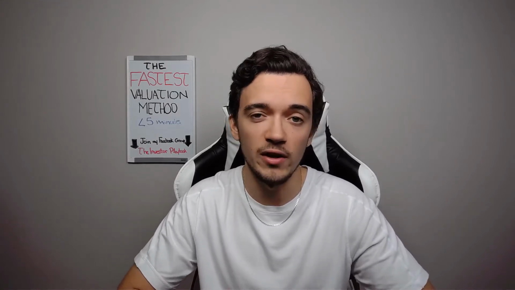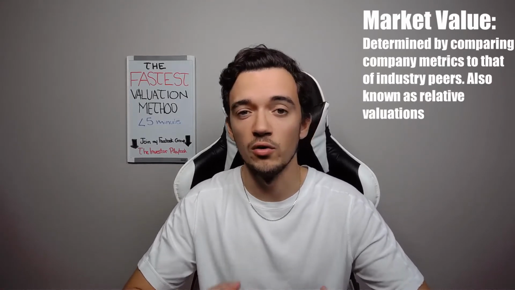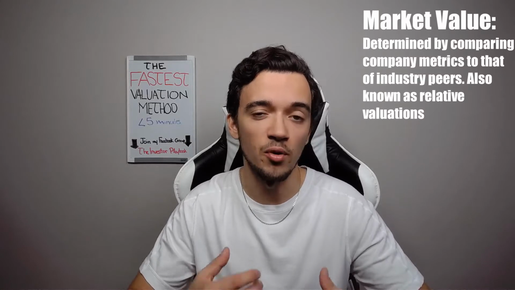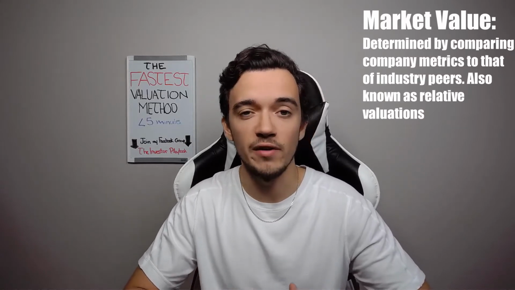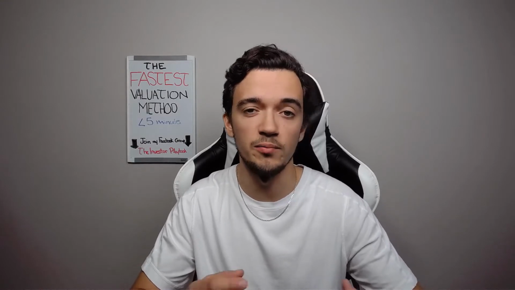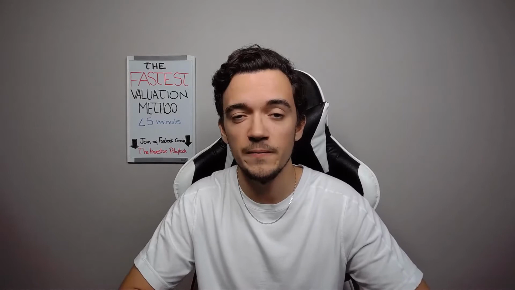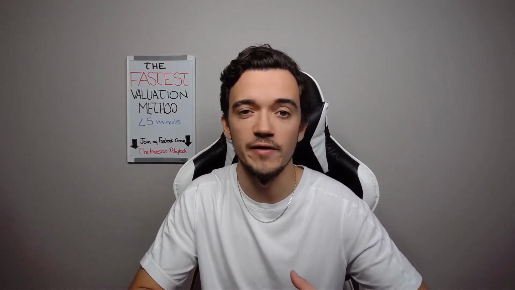The third and final valuation method is the market value approach. This is generally used for high growth companies or companies that are not yet profitable, and the way that you find the market value of a company is by comparing it to its peers. So this is when you would compare the price to earnings, price to book, or price to sales ratios of different companies, and this is also what is called a relative valuation.